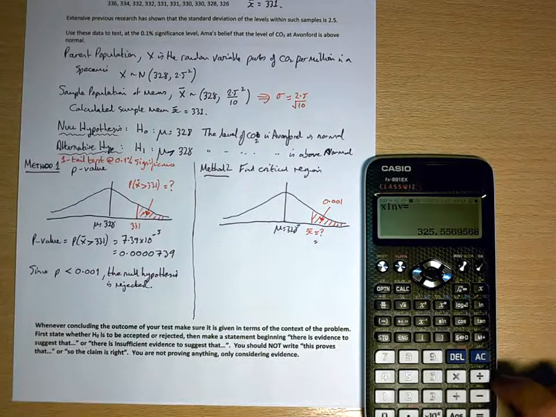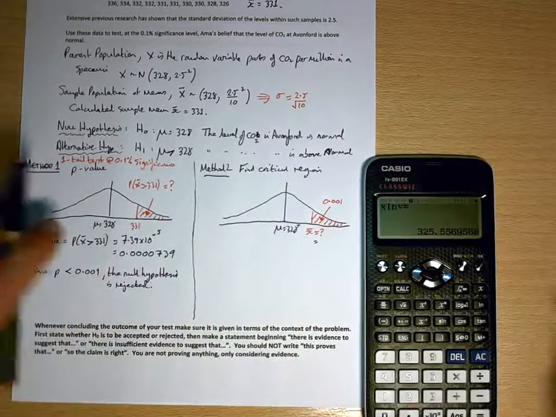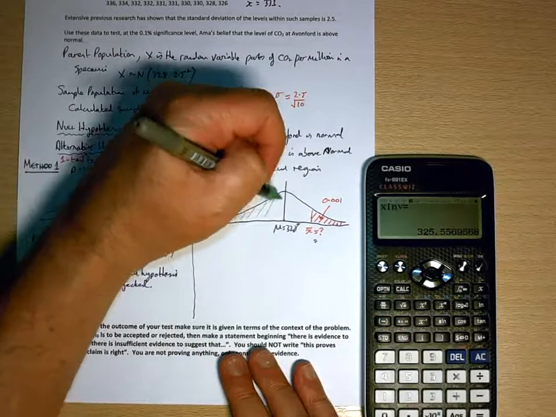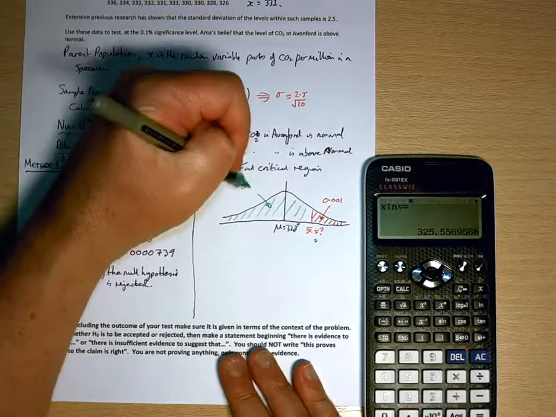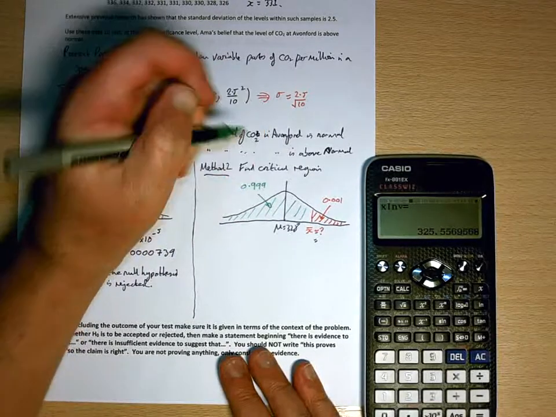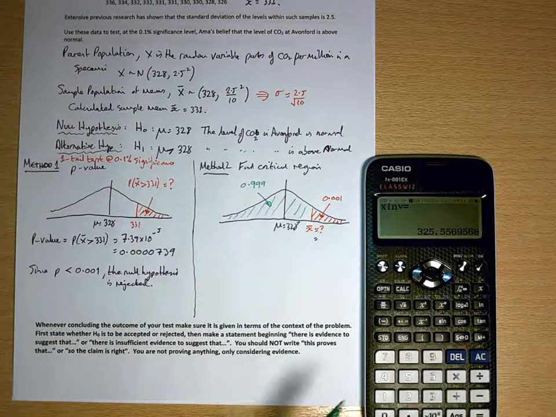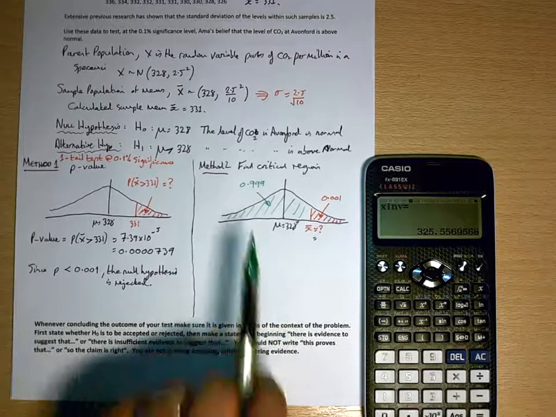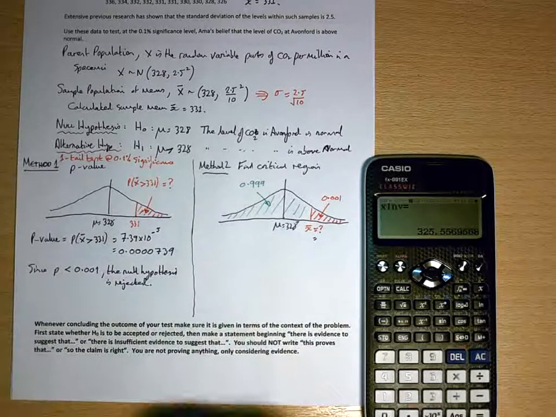Oops, no, hold on, slipped up there. Because this is a less than, it's not that I'm going to be putting into my calculator, it's this region, which is 0.999. Now the reason I suddenly stopped there and said hang on, that doesn't seem right, is because 325 is to the left of the mean, so immediately I can see, oh hang on, I made a mistake there, what have I done? It's measuring less than.